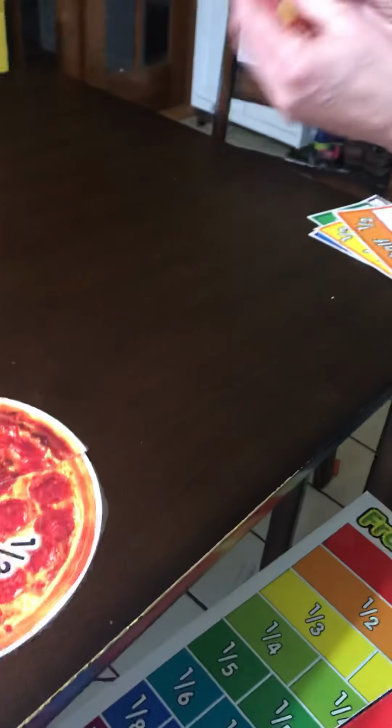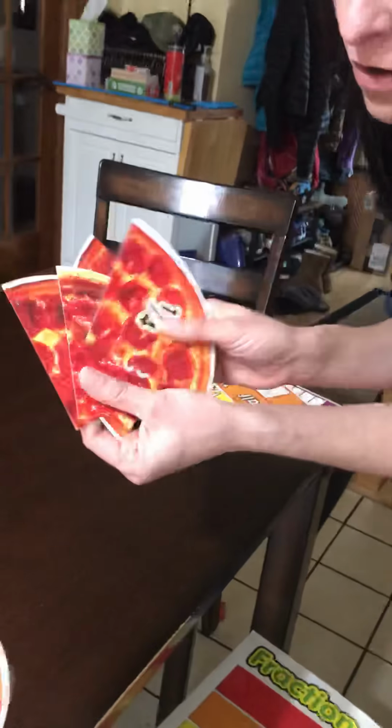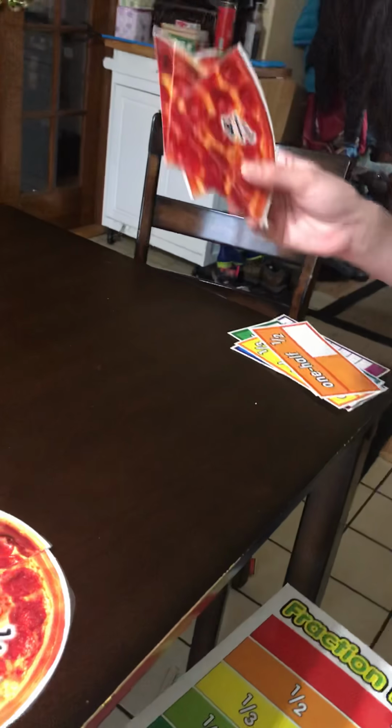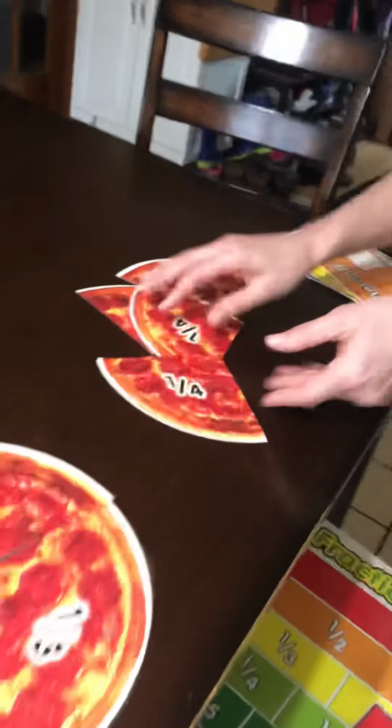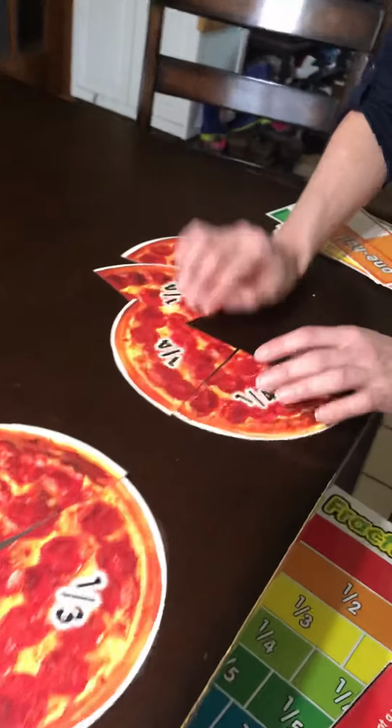The next one is 4ths. You guessed it. And how many pieces equal a whole pizza with 4ths? 4. He's getting it, everyone. I already knew that, though. You did? Okay, so let's organize this.